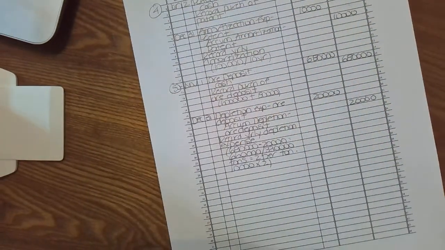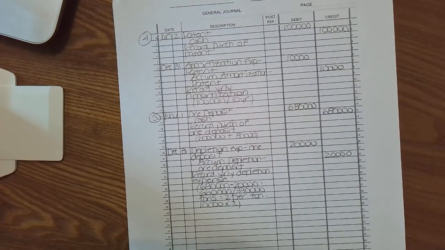Then we went ahead and we learned how to record the amortization expense and the depletion expense, and then we reviewed depreciation for the 3 different types of assets that companies could have: intangibles, plant, and natural resources.